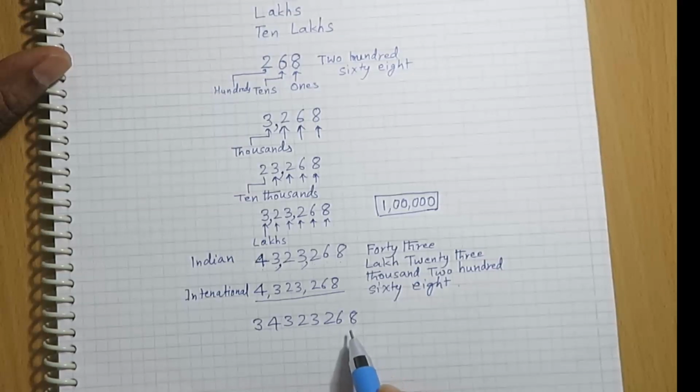So ones place value, tens, hundreds, thousand, 10,000, lakh, 10 lakhs, and then crore. 1 crore is 100 lakhs. So this is the crore value. Okay, so here we will say 3 crores 43 lakhs 23,268. So how many digits do we have in crore? 1, 2, 3, 4, 5, 6, 7, 8.